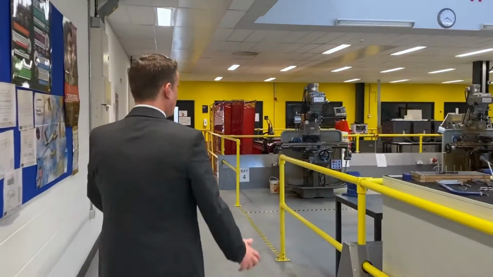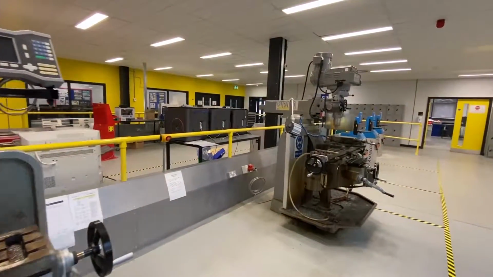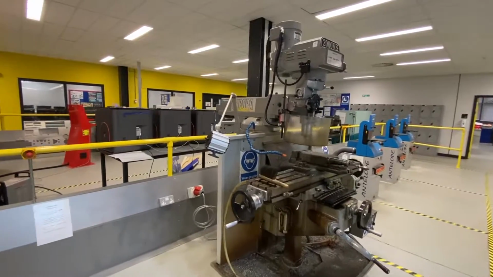And then at this end of the workshop, it tends to be the Key Stage 5 classes. So the Key Stage 5 classes will use the milling machines in some of their units to produce their practical pieces of work.